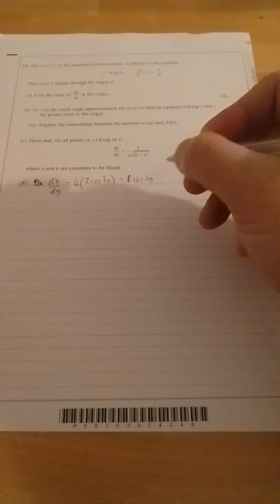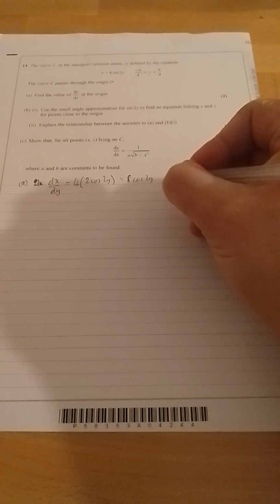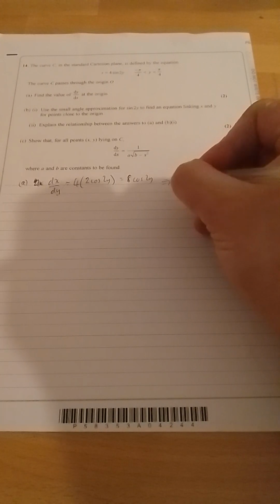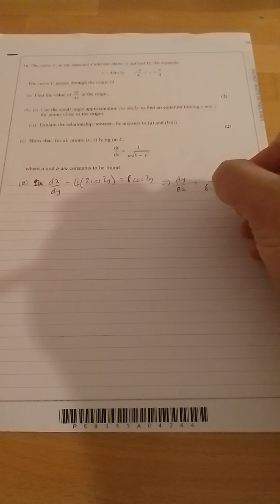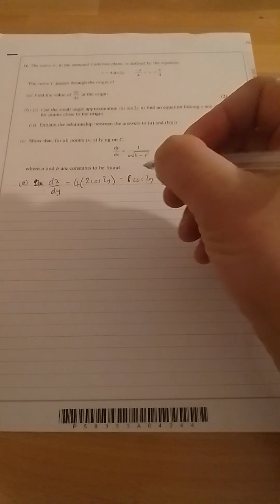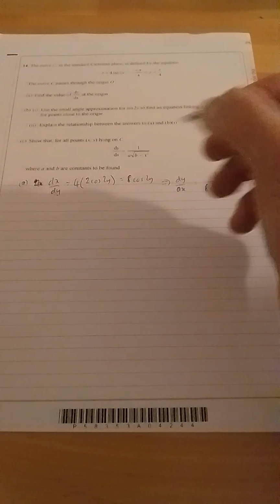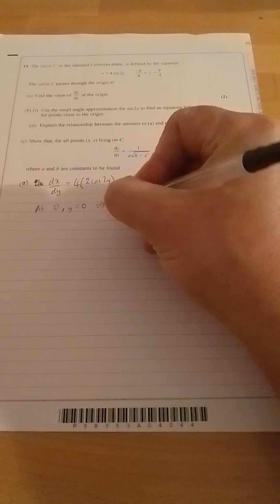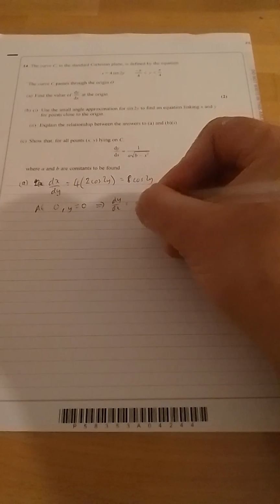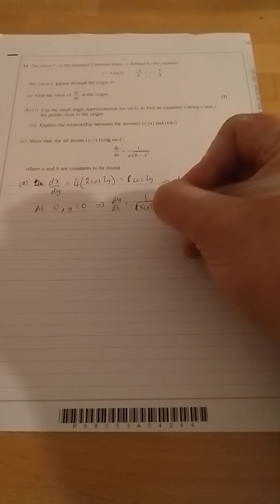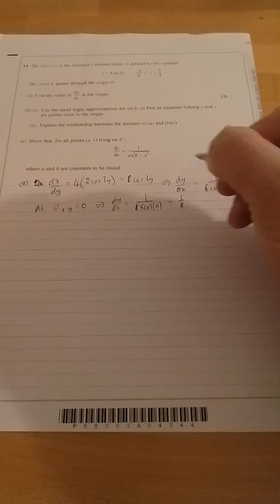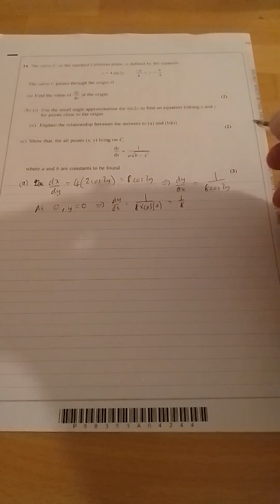And then if we have dx/dy, dy/dx will be 1 over that. So dy/dx is 1 over 8 cos 2y. Now at the origin, we know that x and y are 0. So at O, y equals 0, which tells us dy/dx is 1 over 8 times cos of 0, which is 1/8. And that completes part A of the question.